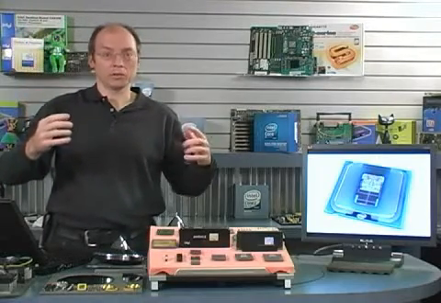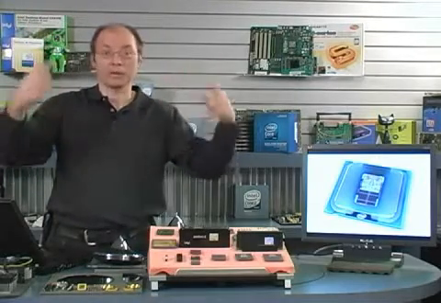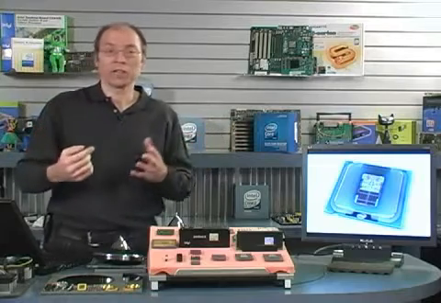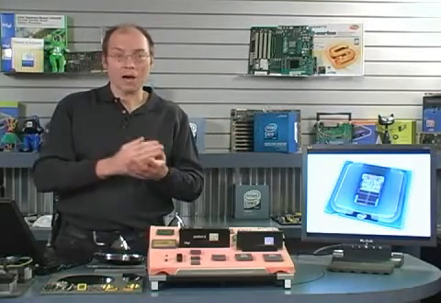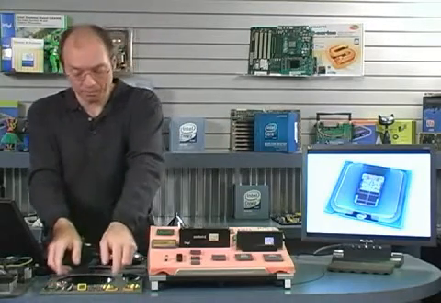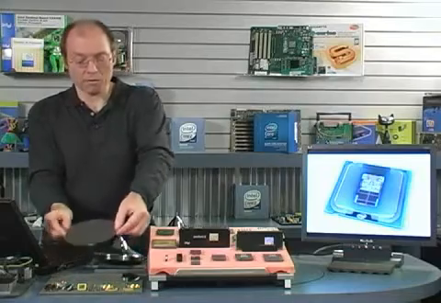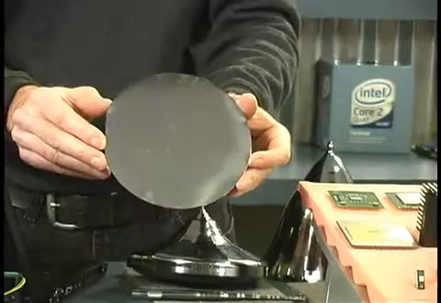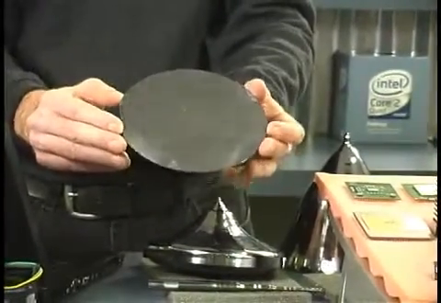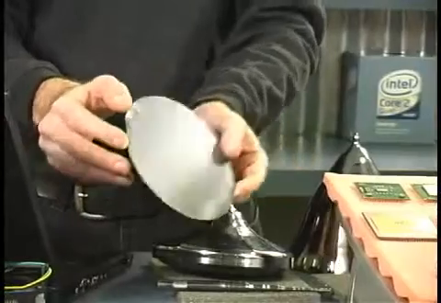This is then ground so that it's perfectly round, and then it is put into a saw that cuts it into thousands of plates called wafers. I have an example here of a wafer that was cut from one of these crystals. You can see that it's round and is very thin.